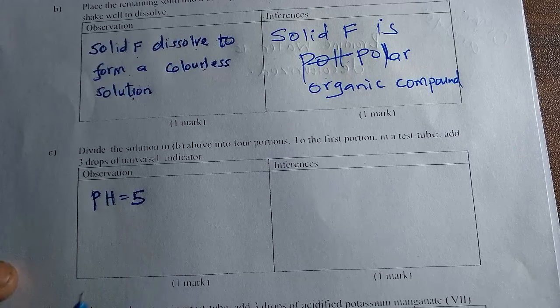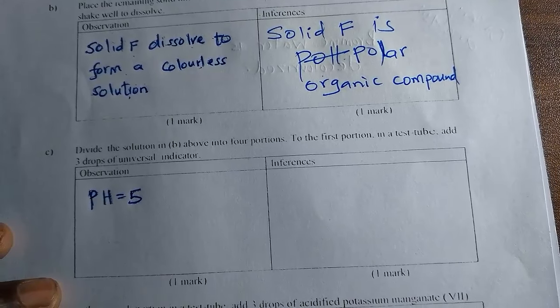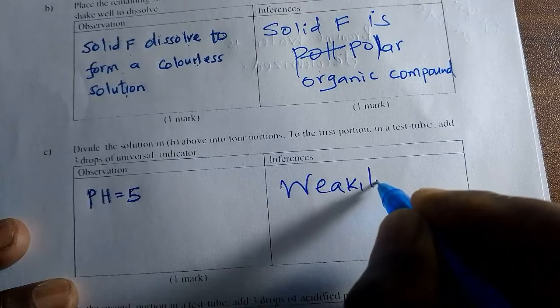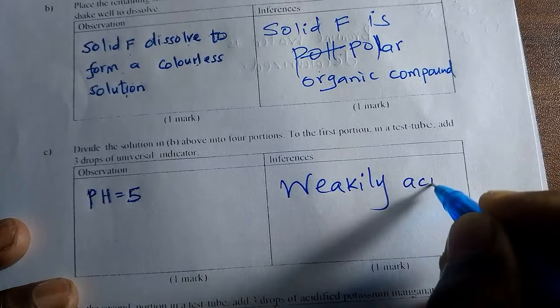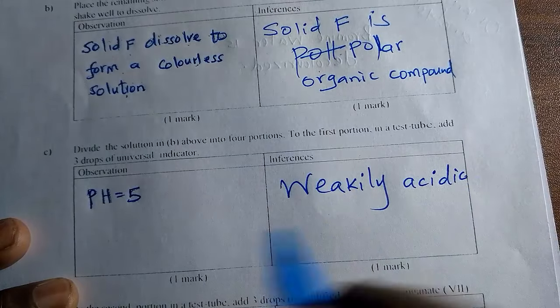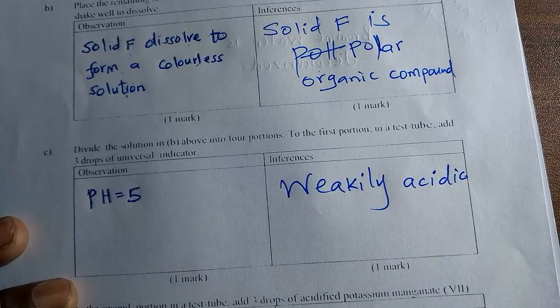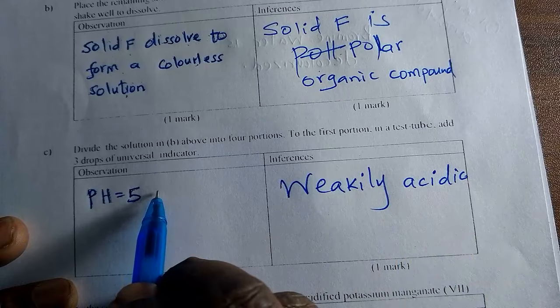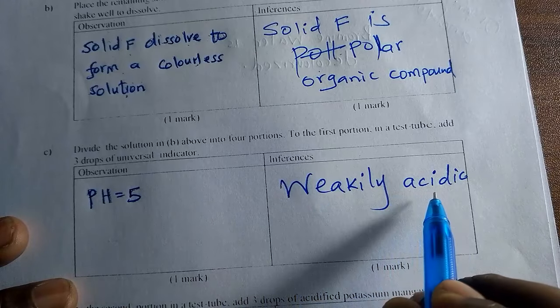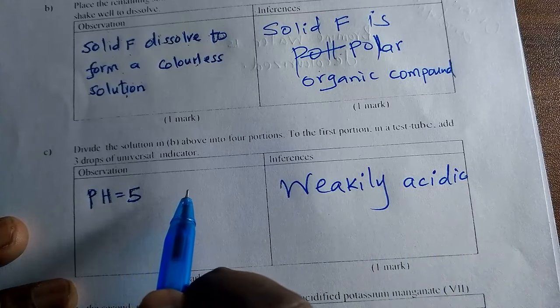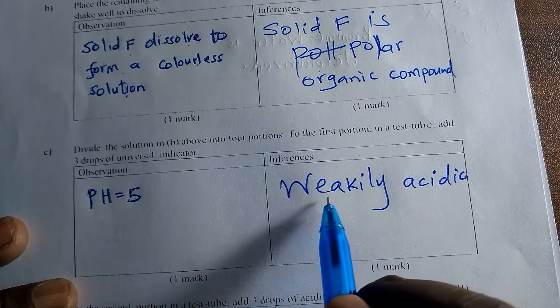So 5, it is a what? A weak acid. Then you simply write here weakly acidic. If it was 1, 2, 3, you write strongly acidic. If it was 7, 8, weakly alkaline or weakly basic. 11, 12, 13, 14, strongly alkaline.